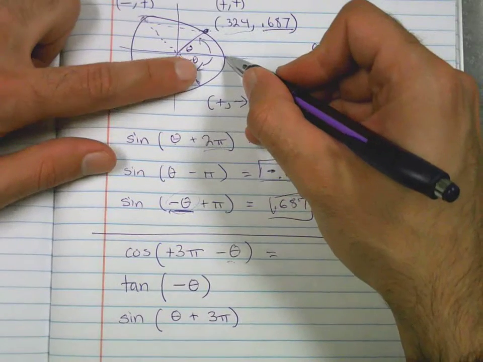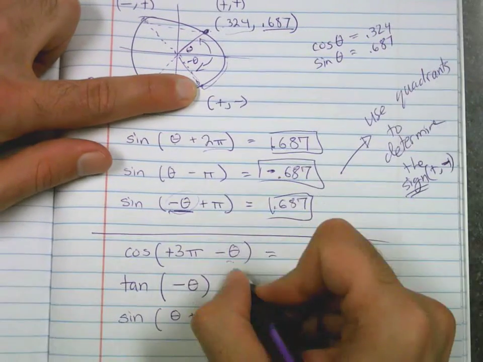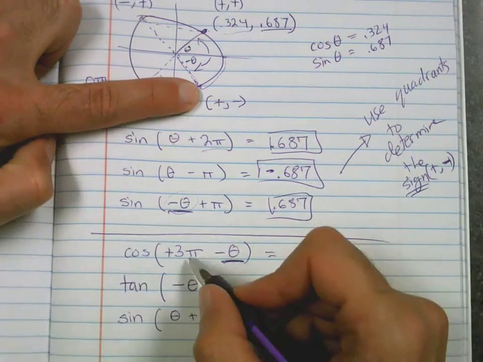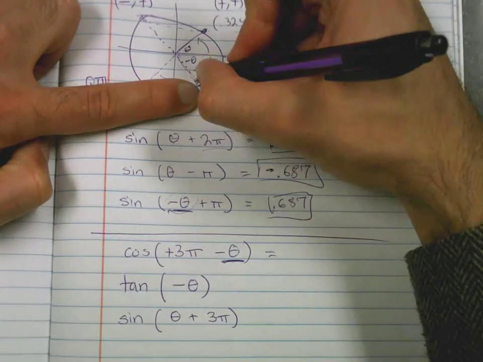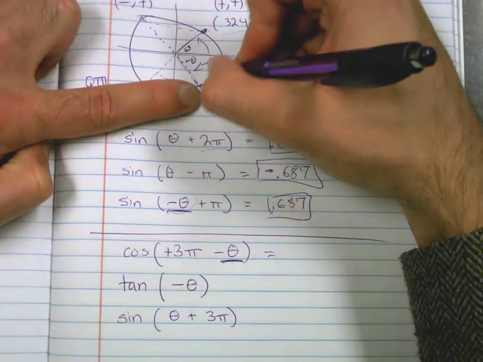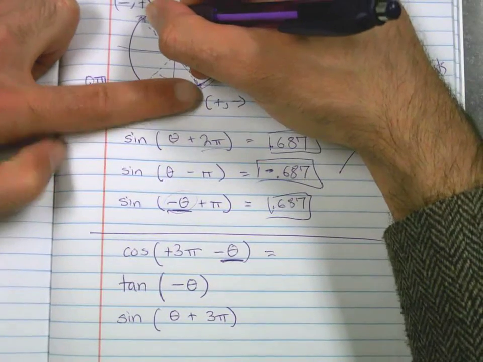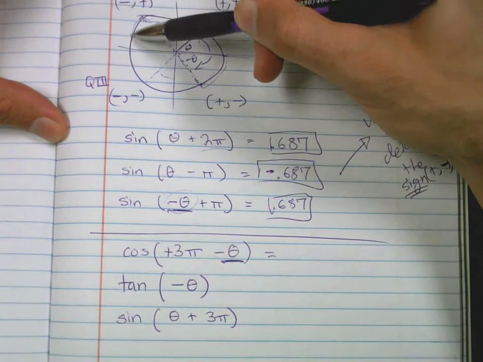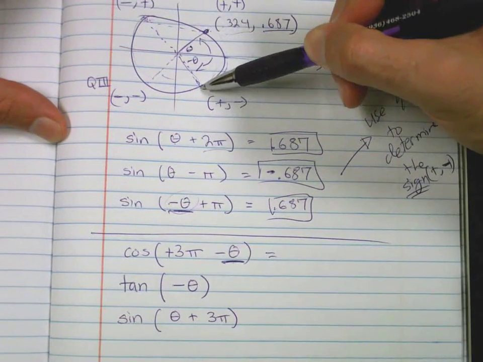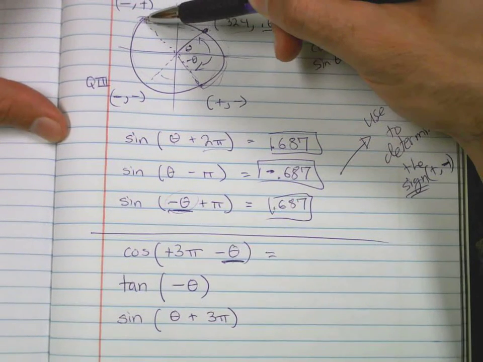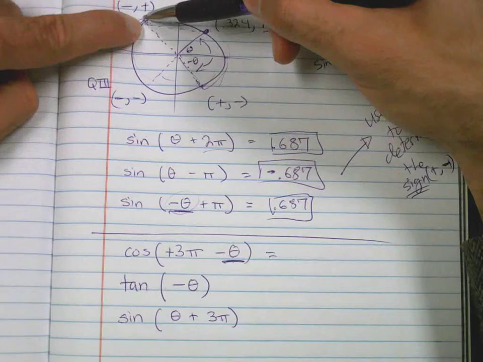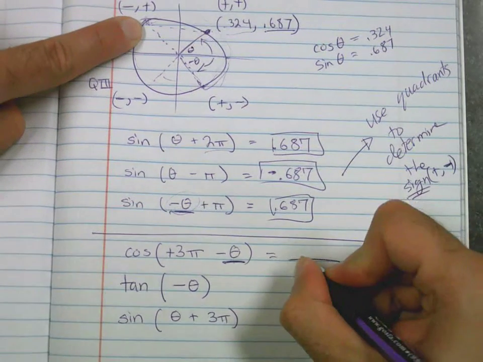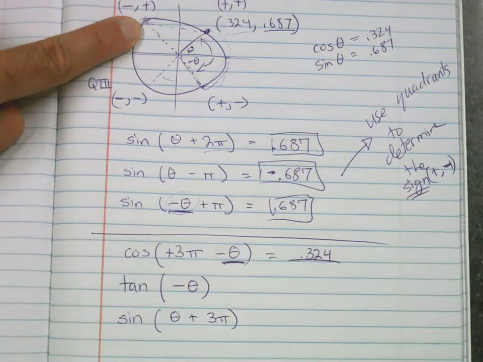Well, a pi, remember, is like a line. So I'm going to add one line. I added one line, added a second line because it's 2 pi, and a third line because it's really 3 pi. So I ended up right here. It's the x value, so that's 0.324. Is the x value positive or negative in quadrant 2? That's right, it's negative. So I write negative.